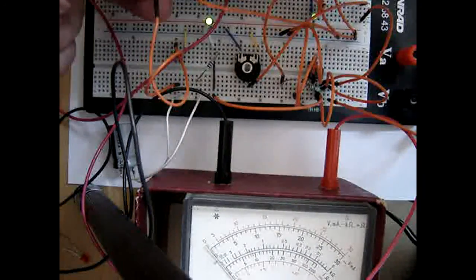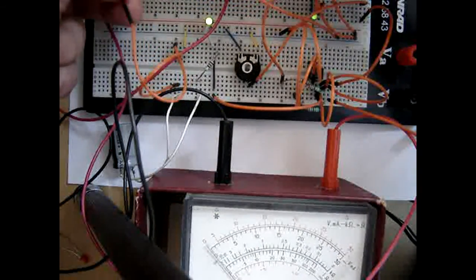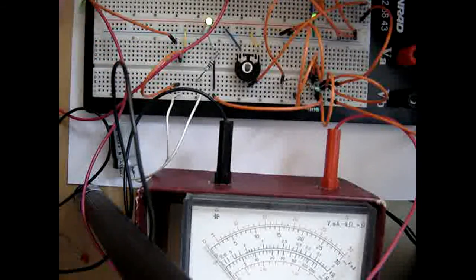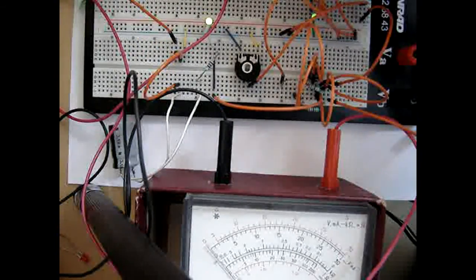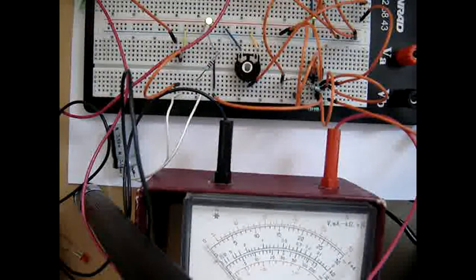So, a little reconfiguration. I'll do that off camera.